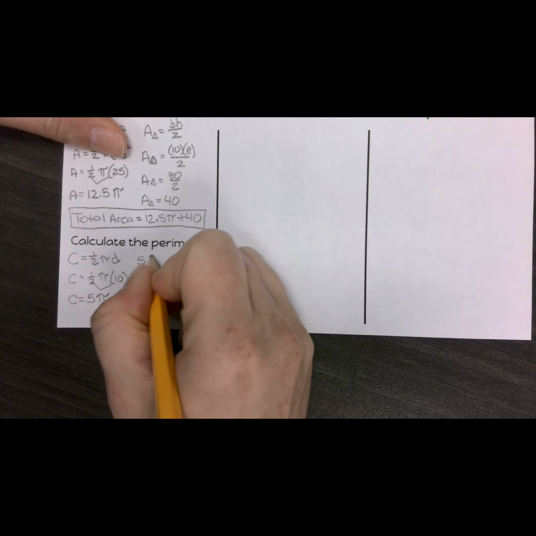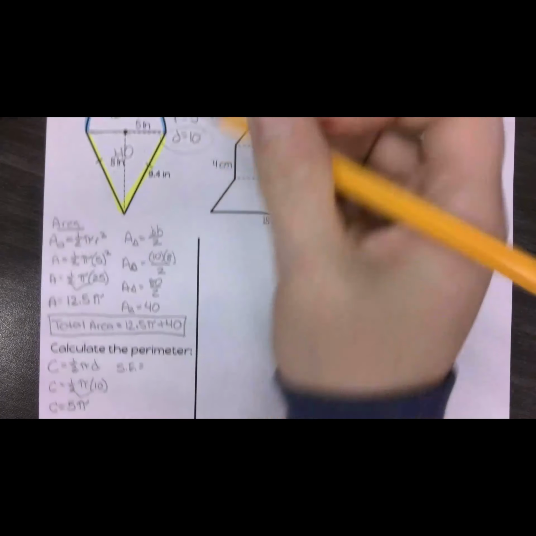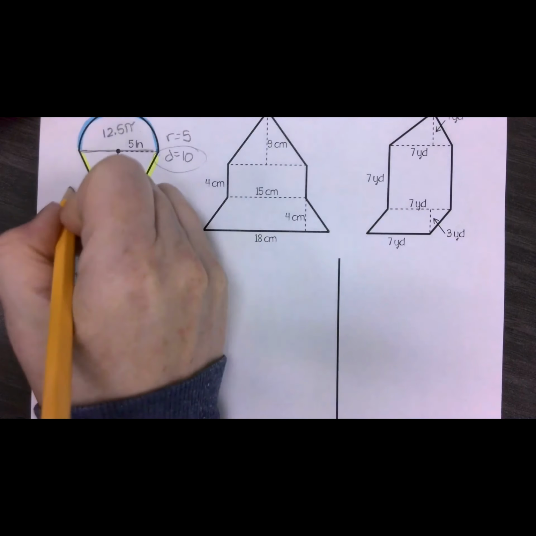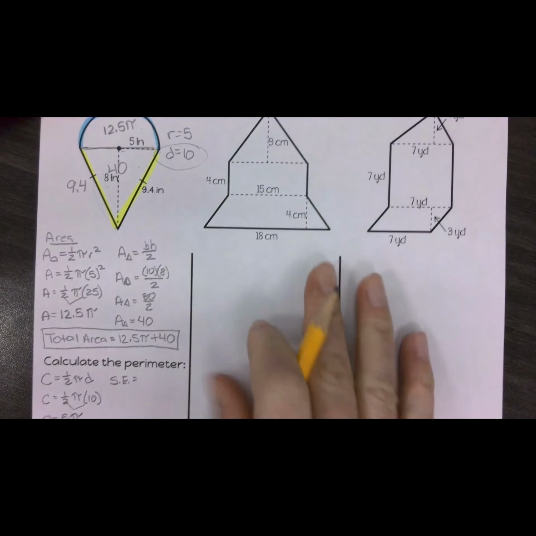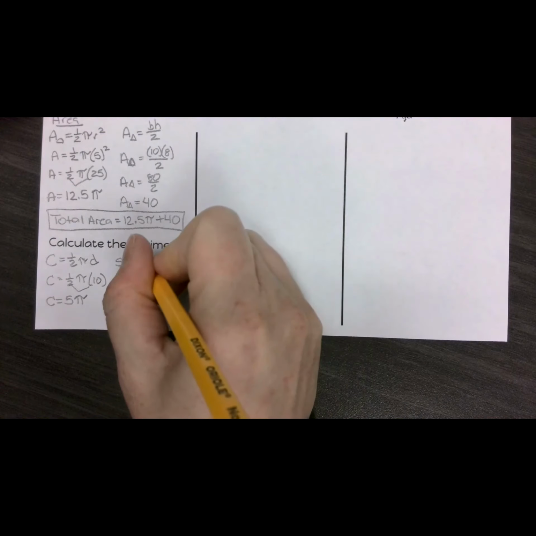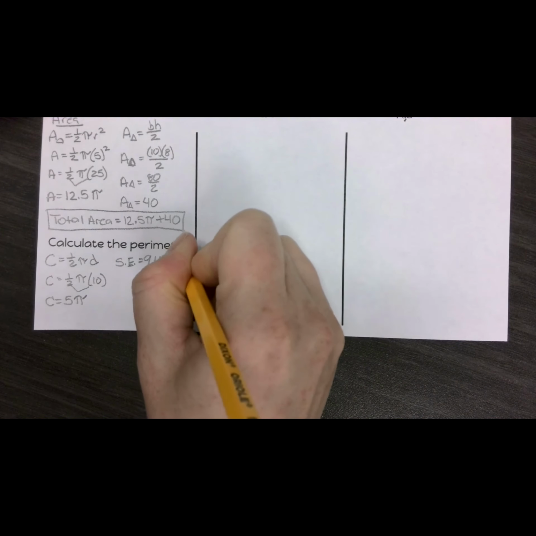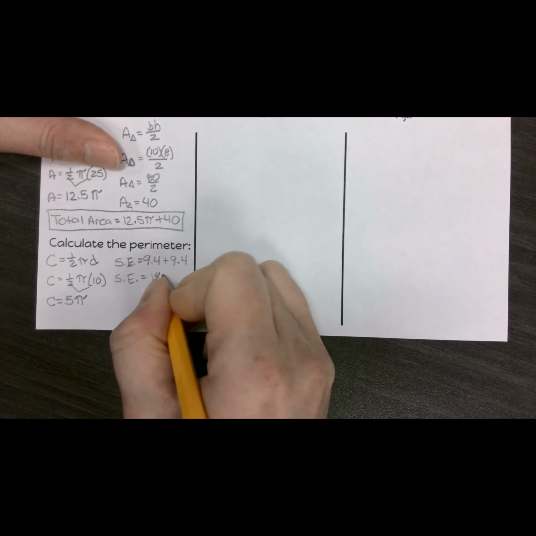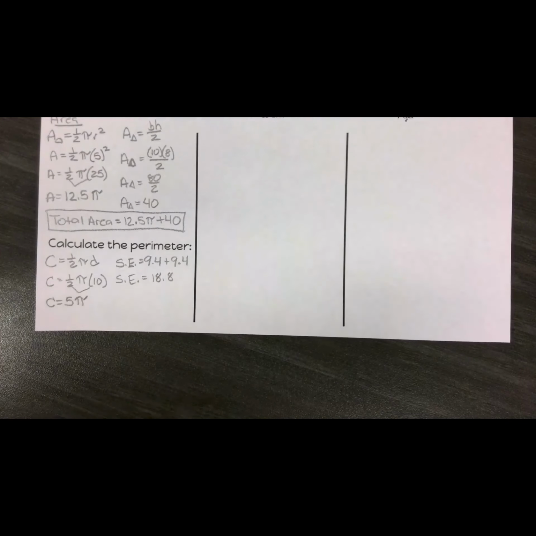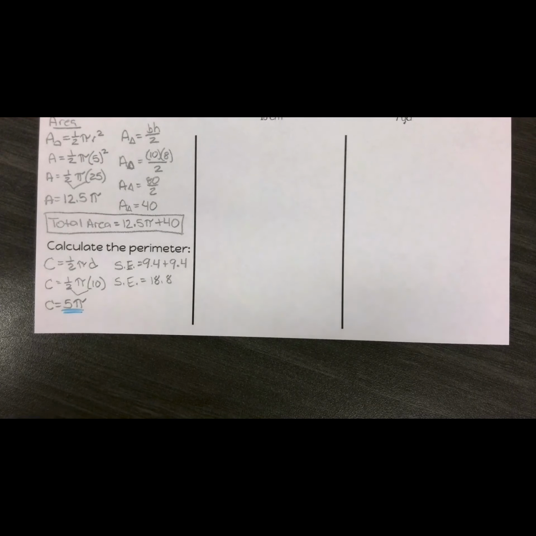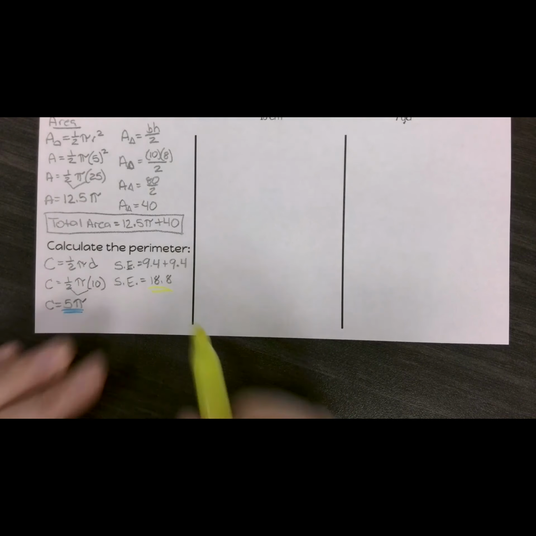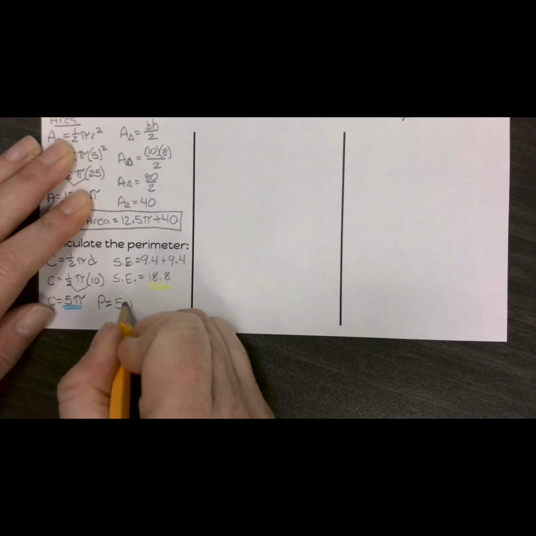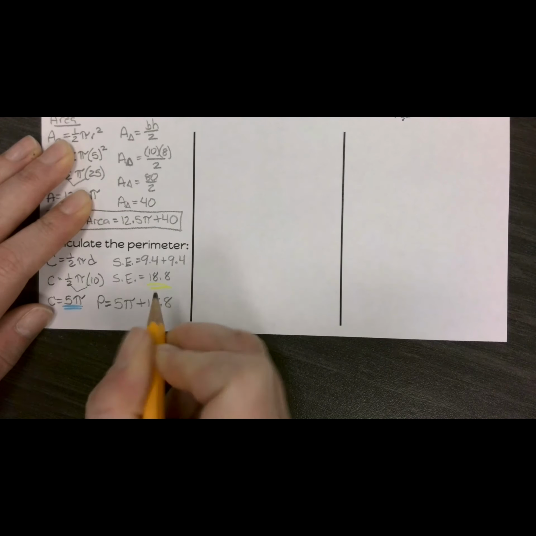Now the straight edges, I'll put SE, are going to come from our highlighted yellow. This marking indicates that these two are the same. So if this is 9.4, this is also 9.4. So our straight edges, or SE, are 9.4 plus 9.4, which gives you a total of 18.8. Now we need to take both our curved edge and our straight edges and add them together to give us our total perimeter. So our perimeter would be 5 pi plus 18.8.